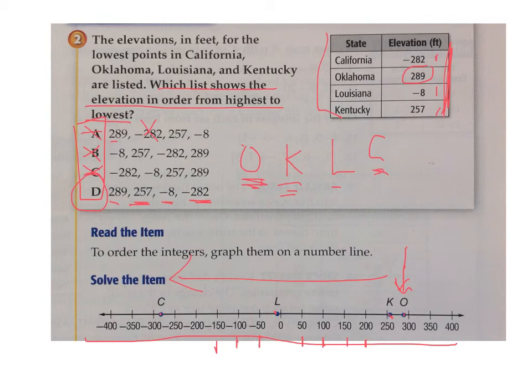Another thing to remember is that there's not always one right way to solve a problem. You might have looked at these numbers and said, I'm not going to do a number line, but instead I'm going to look at the two positive integers first, Oklahoma and Kentucky, because I know those are bigger than the negatives. And then you might say, I know 289 is bigger than 257. So I go Oklahoma, Kentucky, and then you might look at the negative integers, -8 and -282, and you say, well, I know -8 is closer to 0, and so I know it's going to go Louisiana, and then lastly, California. So both ways would work.